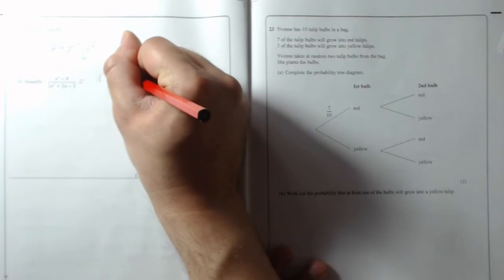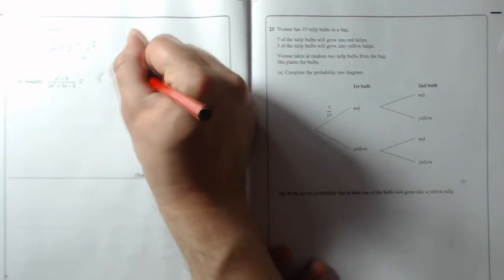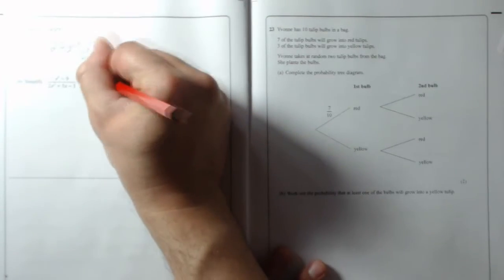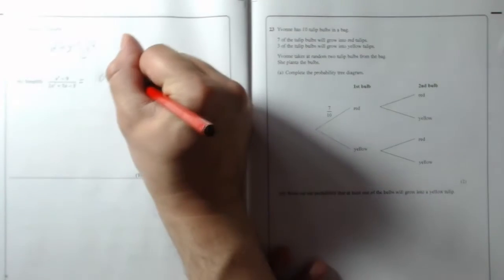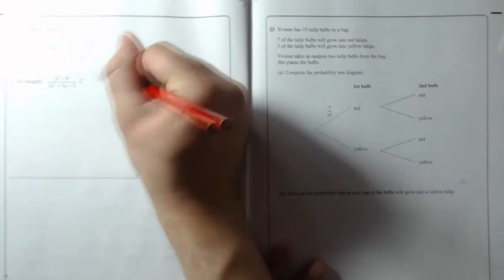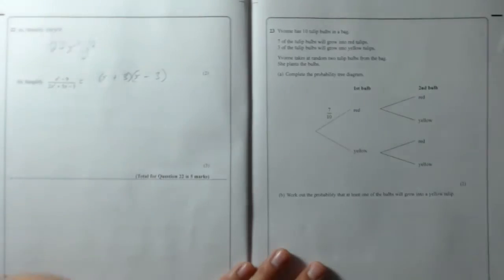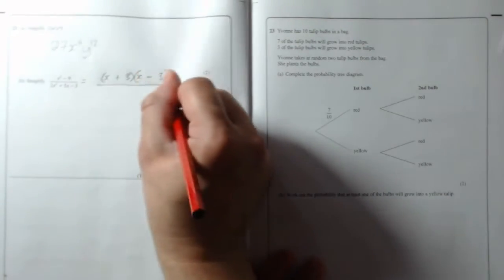So x squared minus 9 becomes the square root of x squared, which is x, that goes at the start of each bracket. The square root of the 9 is 3, so that goes at the end of each bracket, and then one's a plus and one's a minus. So that's going to be on the top. We've just factorised the top. Now we'll factorise the bottom.